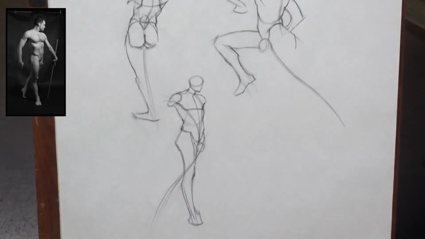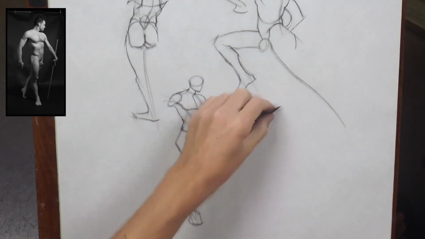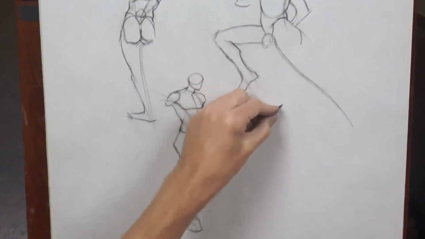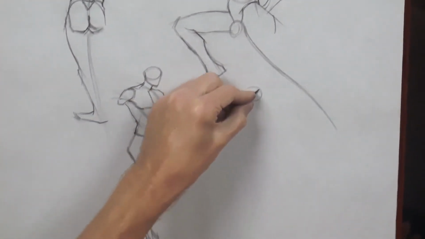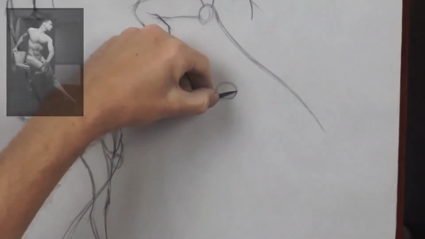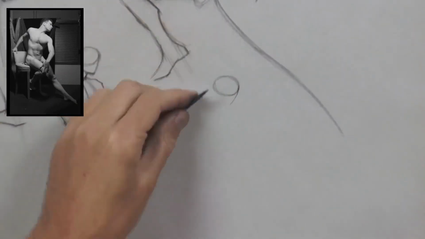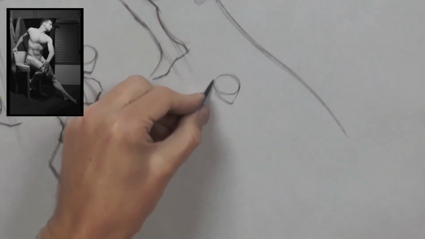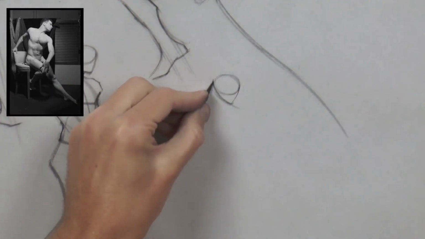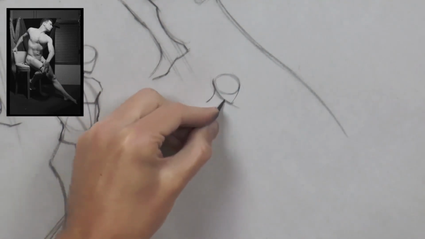So again, I mean, he's got a bit of a twist, so just be aware of that. But for the most part, it's going to be kind of that front abstraction, I think. So thinking back to that, 3 minutes and go. Find our head shape. Head to neck.